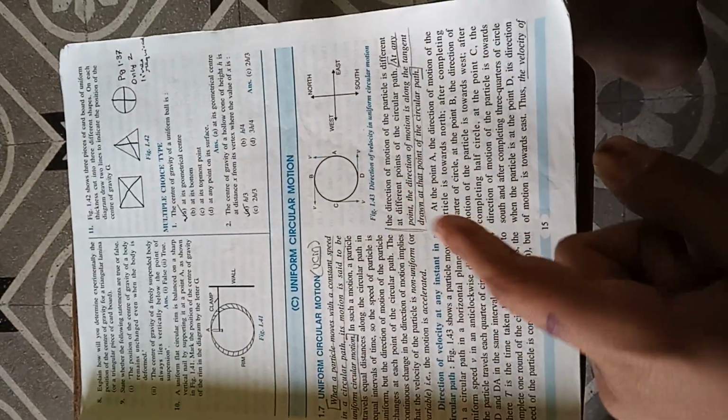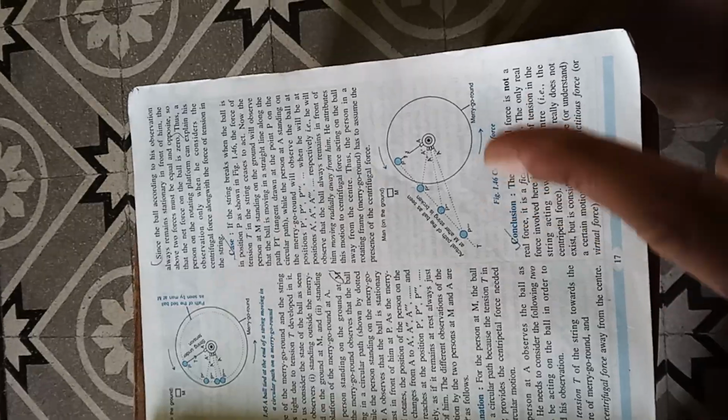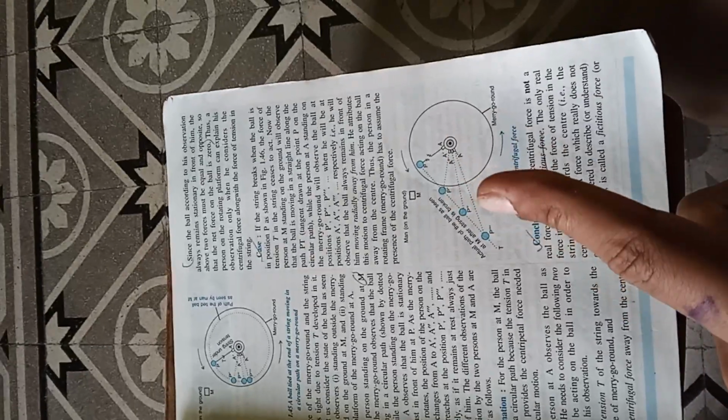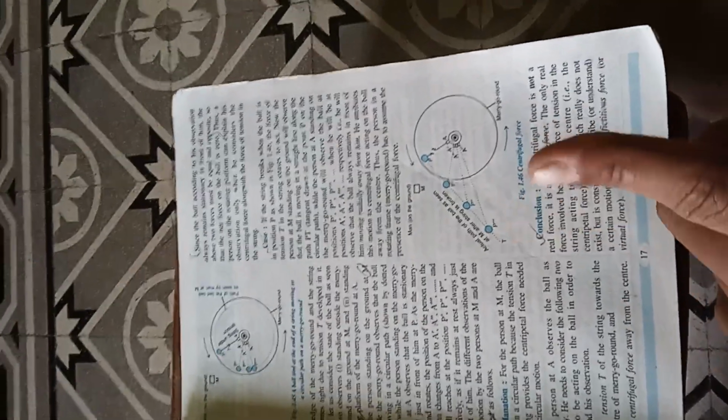Circular motion is important. Examples you should study, and merry-go-round you should study. It will come in section A. It will come.